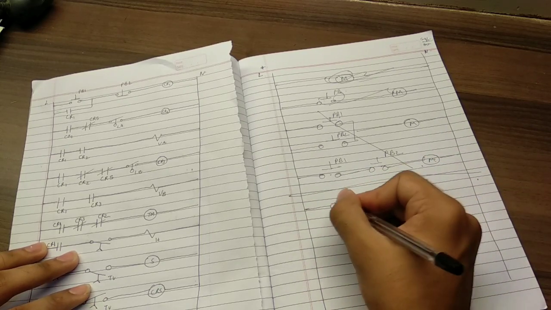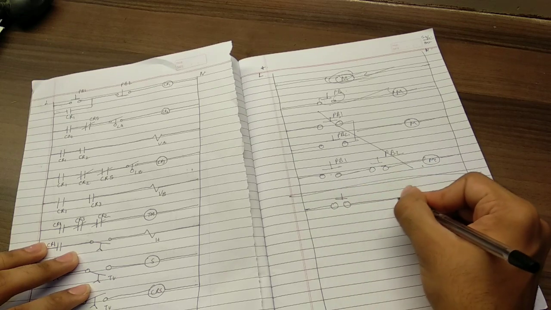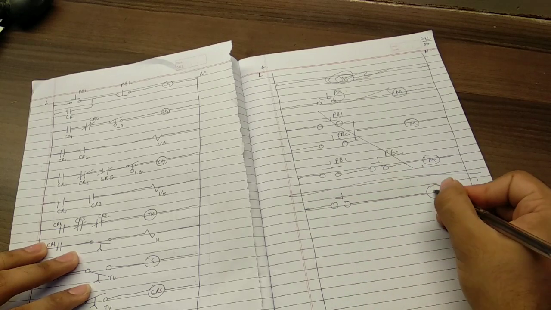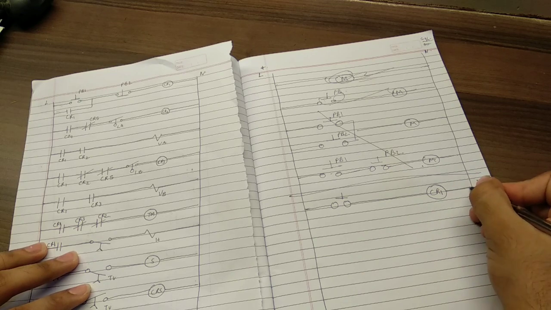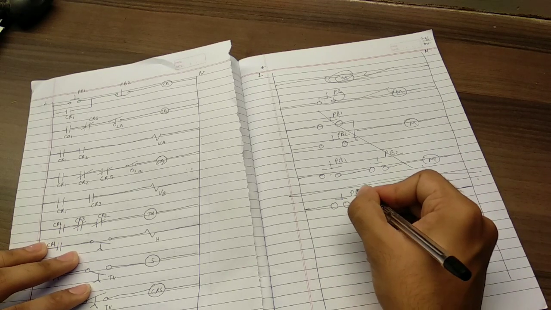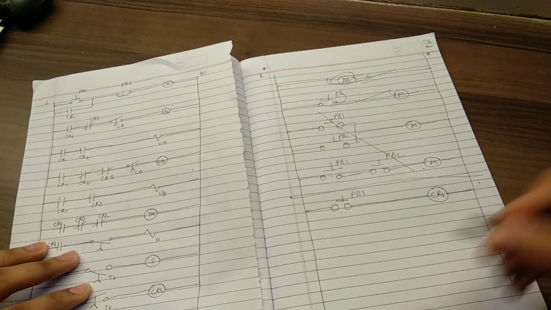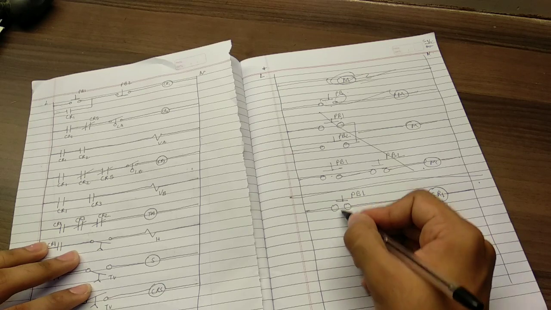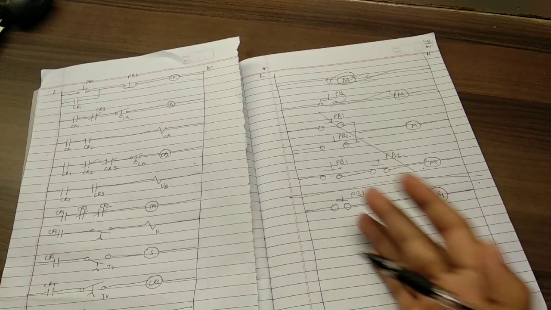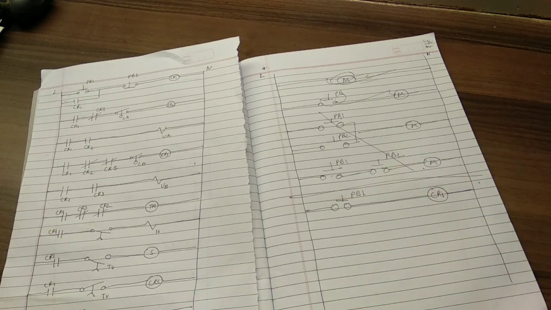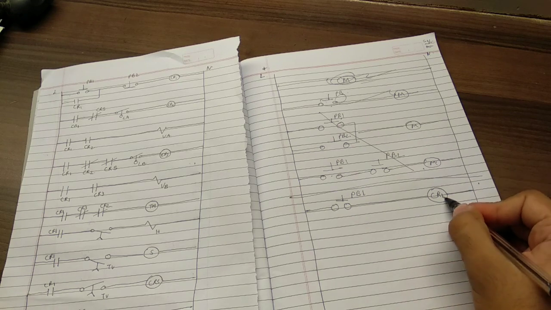If I have one push button and then this control relay CR1, CR1 is basically the coil of the relay. If I press PB1, I'm basically energizing the coil of CR1. In the old days, if you were to program this the old way, you would just hear a click of the relay, that is CR1.